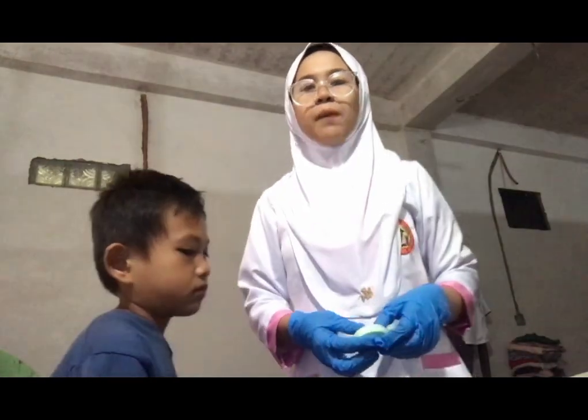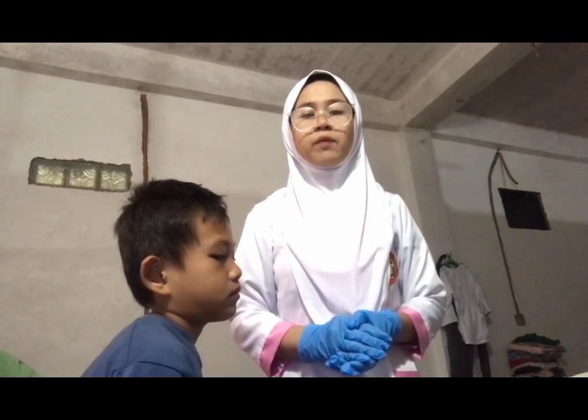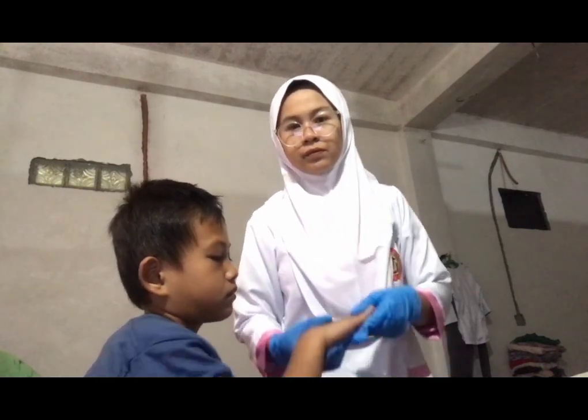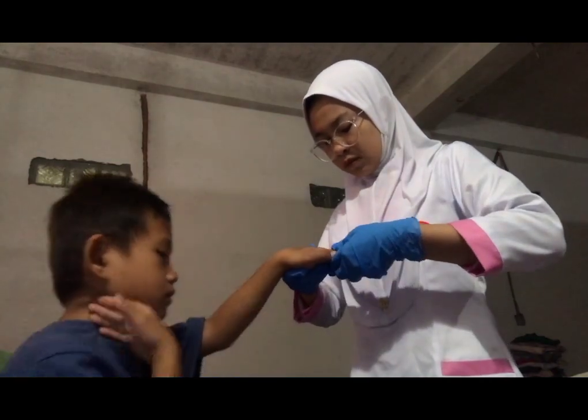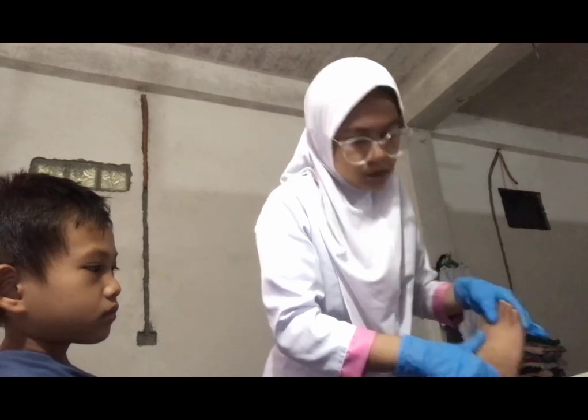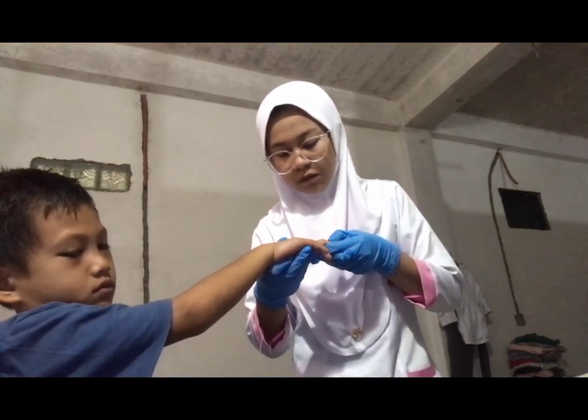Next, inspect the nail plate, shape, texture, nail bed color, and the tissue surrounding the nails. Provides information on perfusion and oxygenation status. Next is assess capillary refill by pressing on the nail and releasing. Take note how many seconds it takes for the color to return to its usual color.